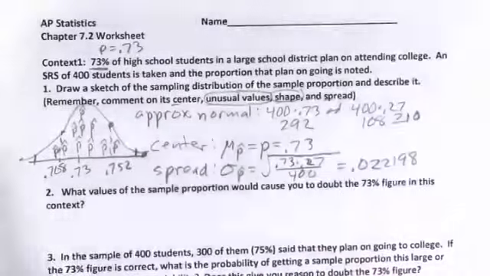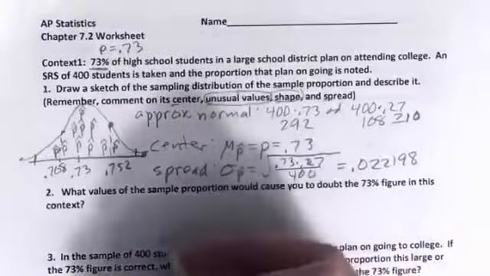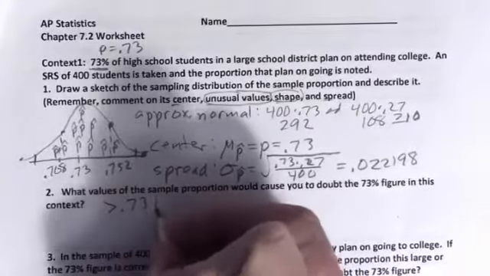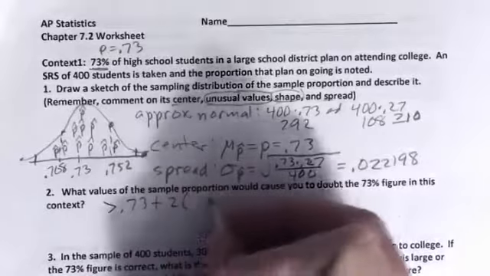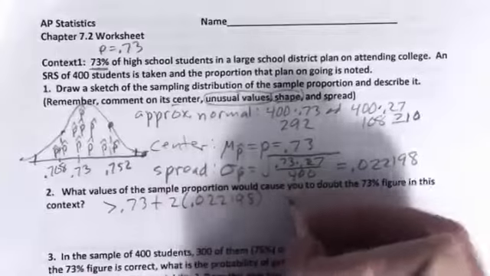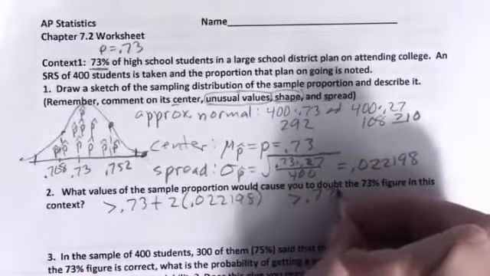And in general, how far out on the tail do you have to be? In general, about 2 standard deviations. So we will say that. If I go anything greater than the mean, 0.73 plus 2 times the standard deviation, 0.022198, that would take me to 0.7744.